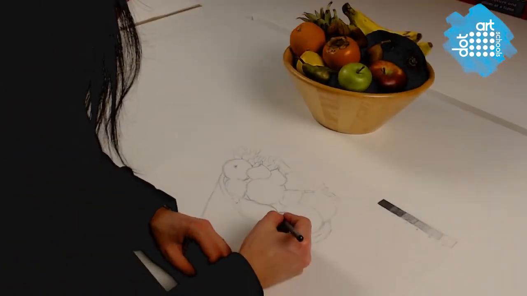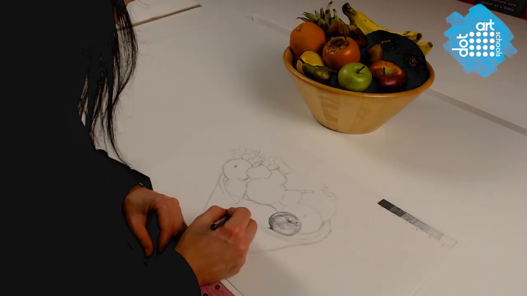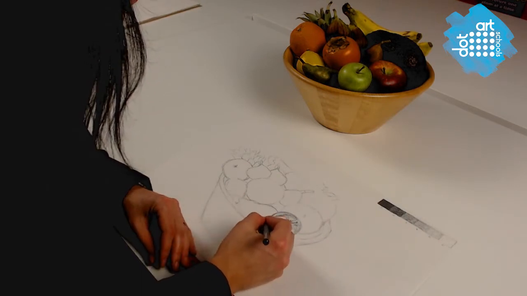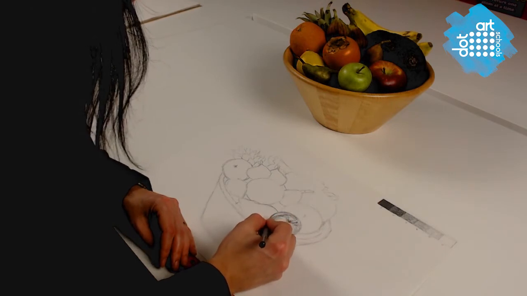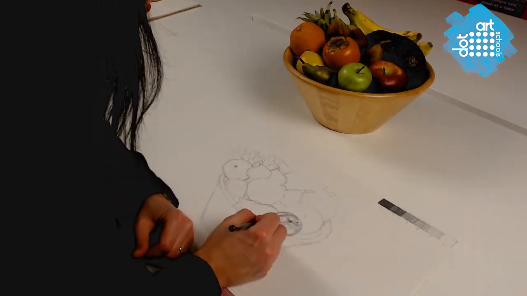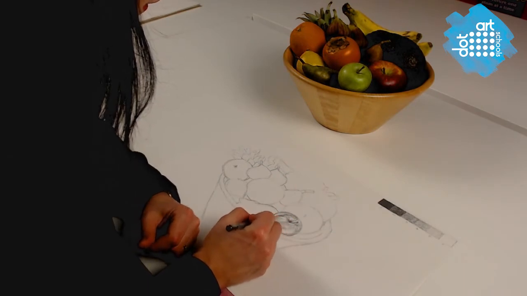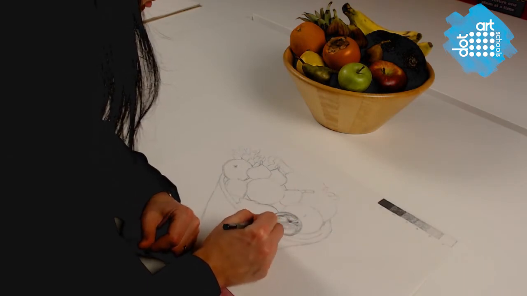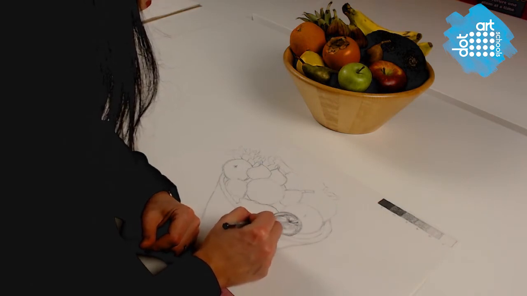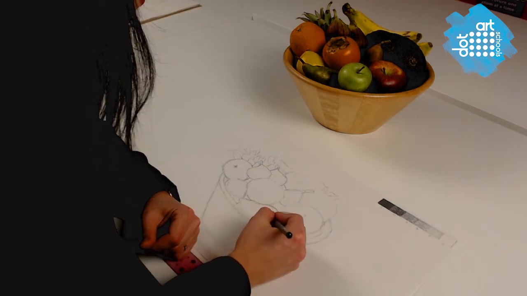So I'm going to carry on now. And there's not really a hard and fast rule for this. I tend to start at one point and work my way out. Now I can see that this shadow on this pear is really quite dark, so I'm going to do that. And it needs to be darker than the apple that's on top of it.